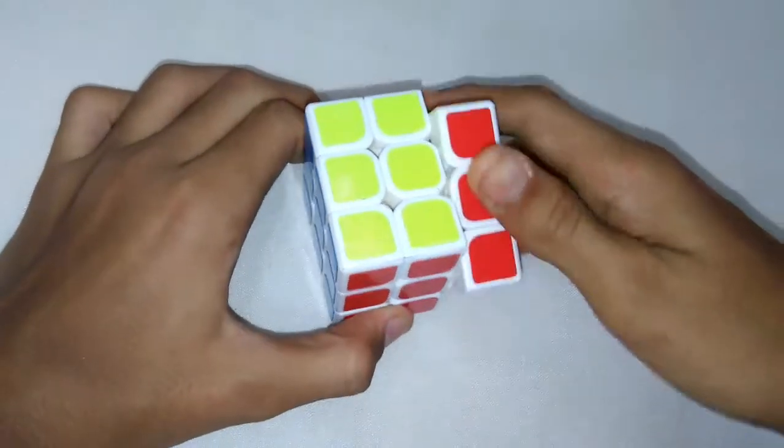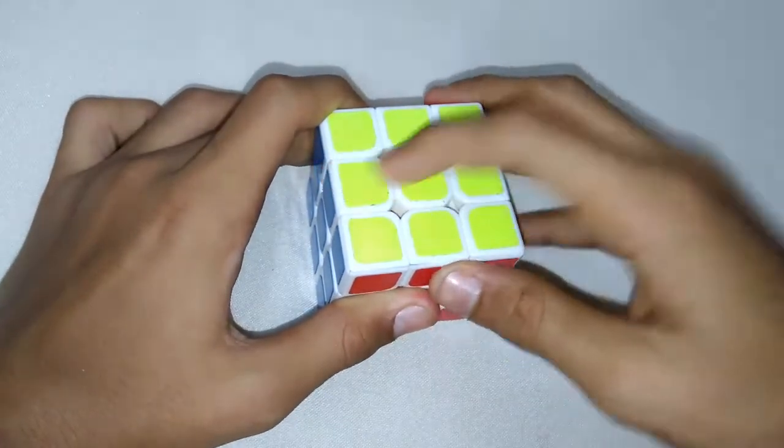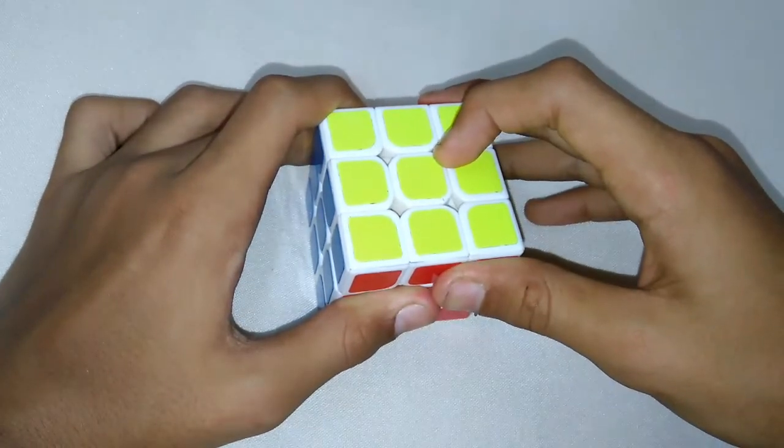Today with another video, I'm going to show you all the first 7 OLL algorithms after the last layer cross. So let's get started.